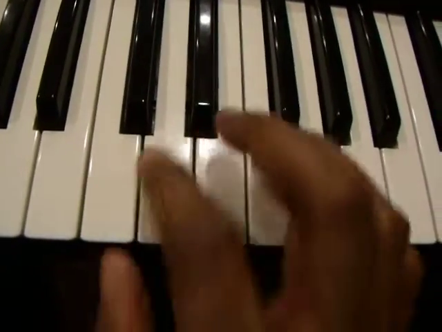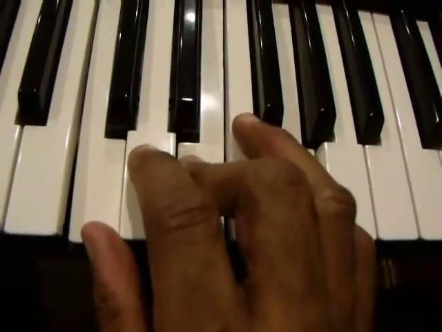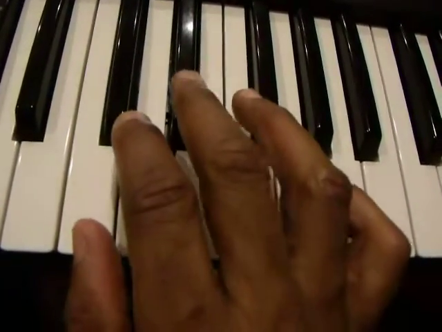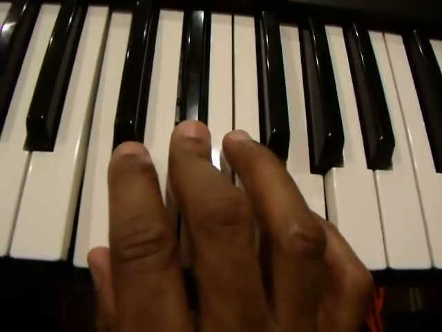But I keep the perfect fifth, C, G, but instead of playing the major third, now I'm going to play the minor third. And so now we have the minor chord.